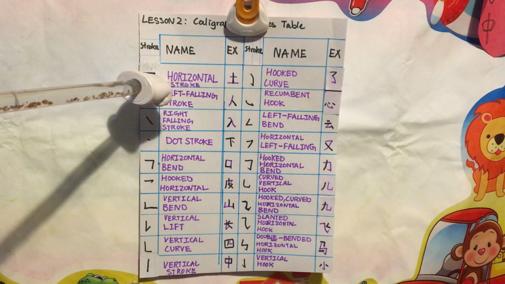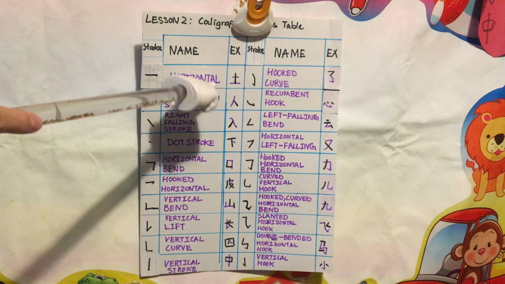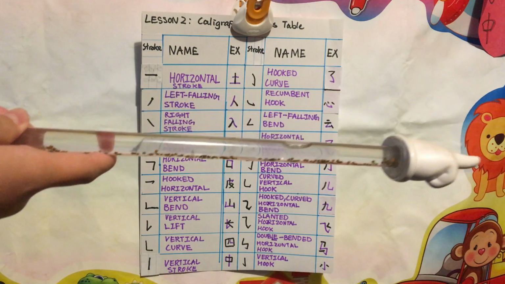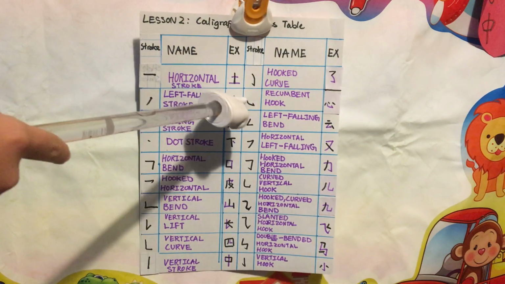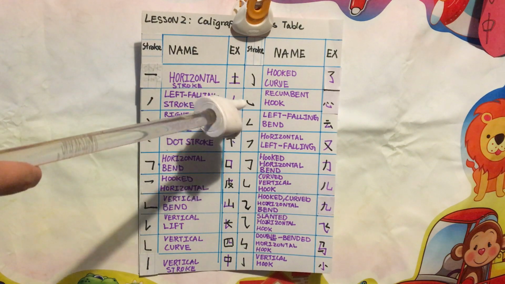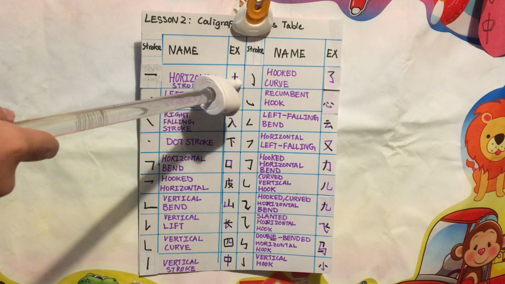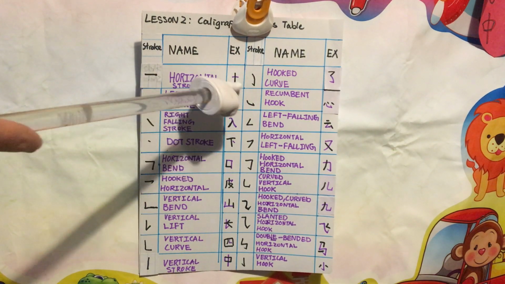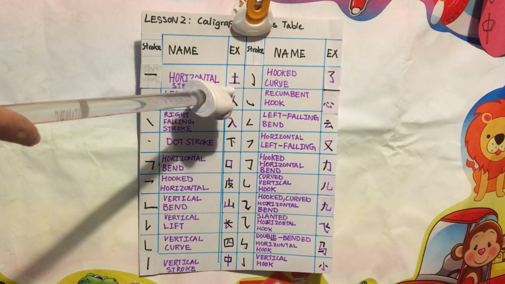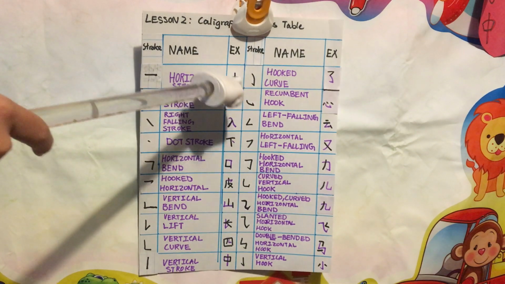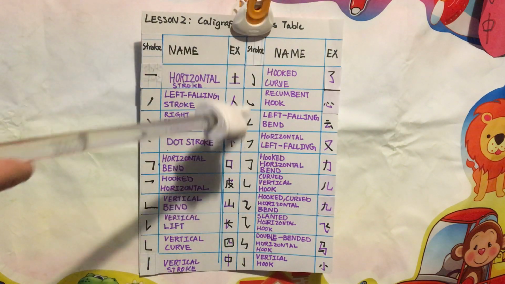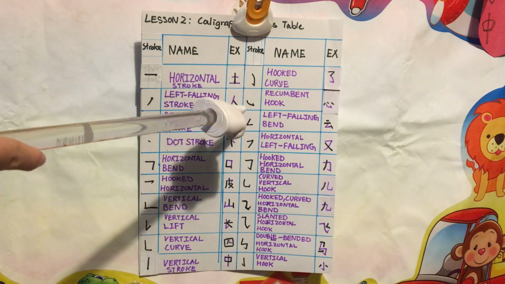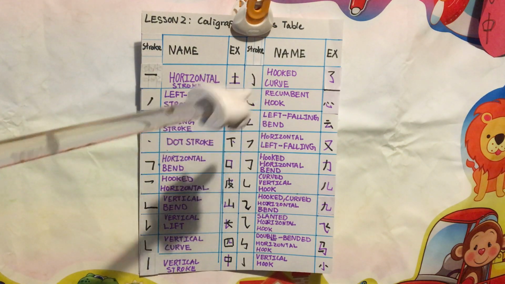Okay, so we have stroke number 1. It is called the horizontal stroke because, as you can see, it is just a horizontal line. Over here I have the examples, and as you can see, this is used in different colored ink. We have black ink and purple ink. In purple ink are the horizontal strokes. So as you can see, the horizontal strokes are right here and right there. And this is the example, and this word is called 土, which means earth.